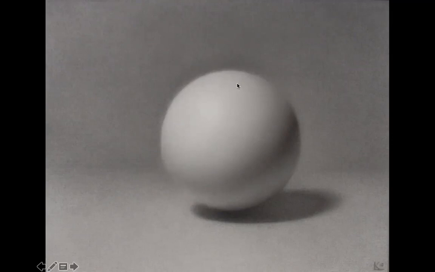Okay, so again, I'm going to be repeating these just so we start to develop a common language. We have our light mass, our dark mass, form shadow, cast shadow, core of the shadow, reflected light, and occlusion shadow. So there are two remaining elements of light and shadow that I want to emphasize.